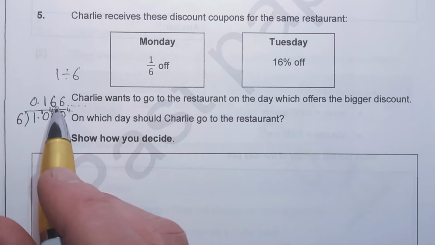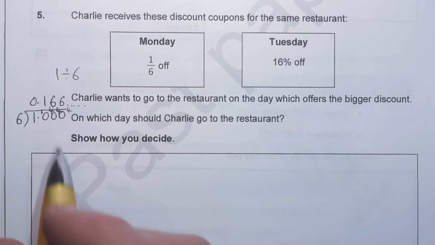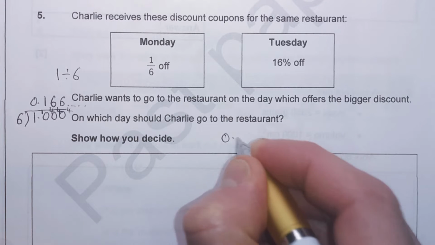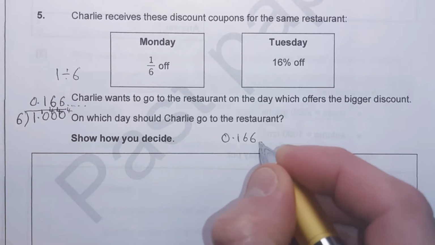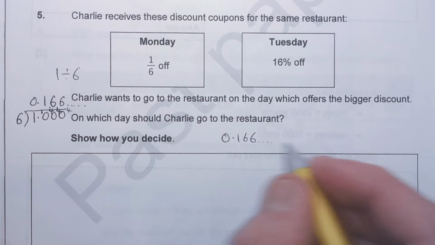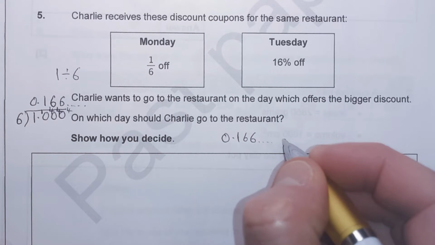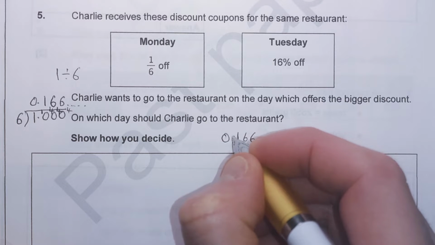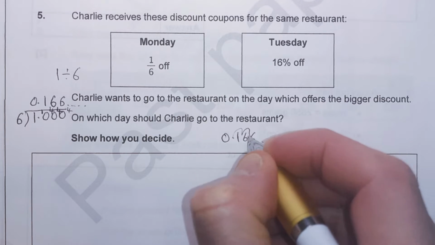Now, if we want to turn this into a percentage, we would multiply it by 100. So we've got 0.166. Yes, it's going to carry on, but we should have enough digits for now. We want to multiply that by 100. So we're going to move the decimal point once, twice.